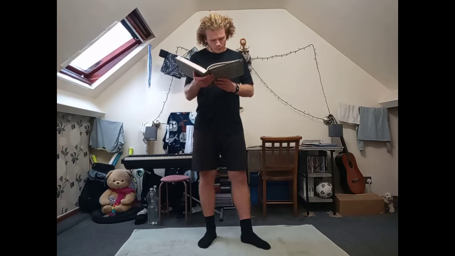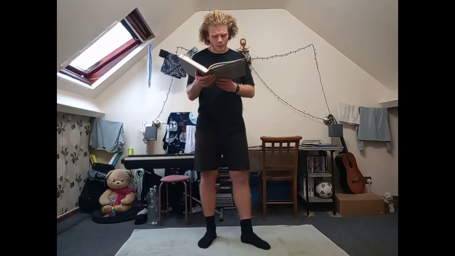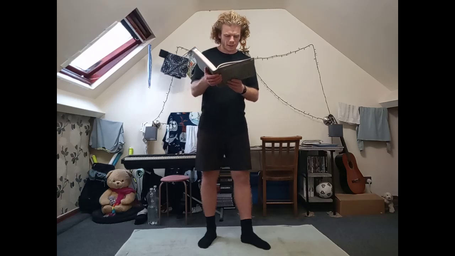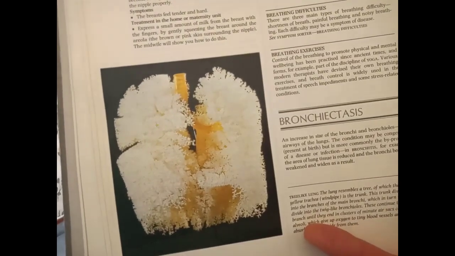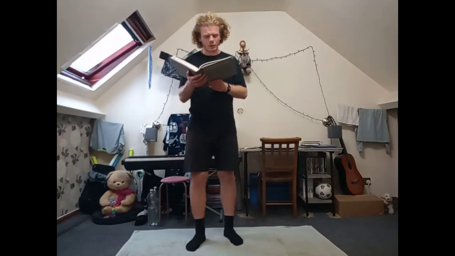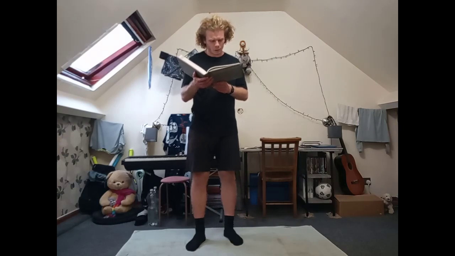Maybe I'm going to show you this picture on the left, which is red. The lung resembles a tree, of which the yellow trachea, the windpipe, is the trunk. This trunk divides into the main bronchi, which in turn subdivide into the twig-like bronchioles. These continue to branch until they end in clusters of minute air sacs called alveoli, which give up oxygen to tiny blood vessels and absorb carbon dioxide from them. Here is a picture. Bronchiectasis is when there is an increase in size of these bronchi and bronchioles.